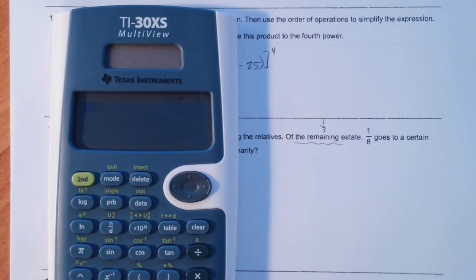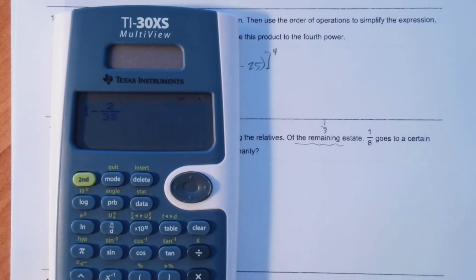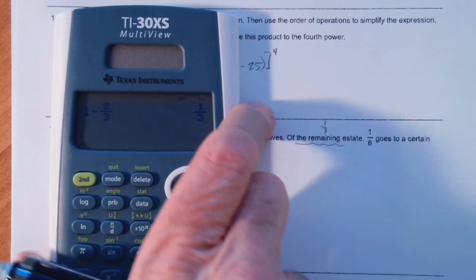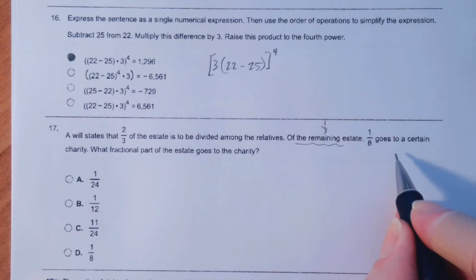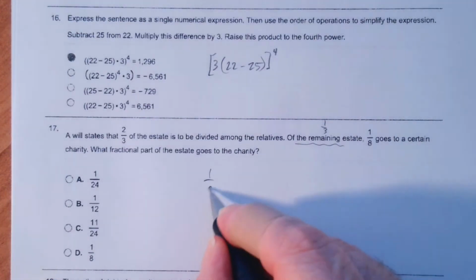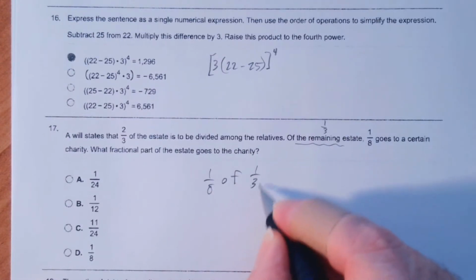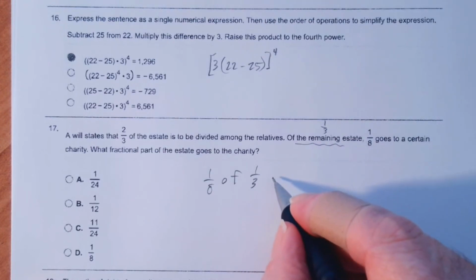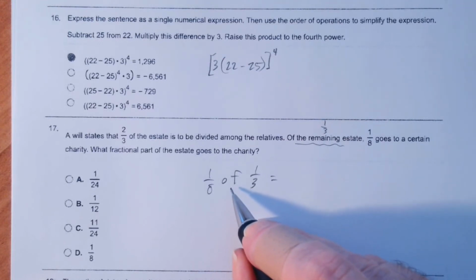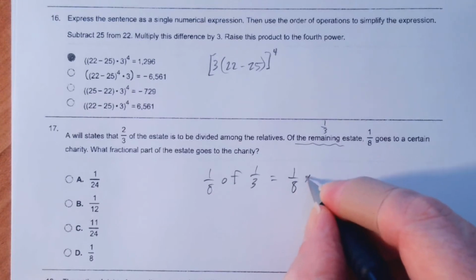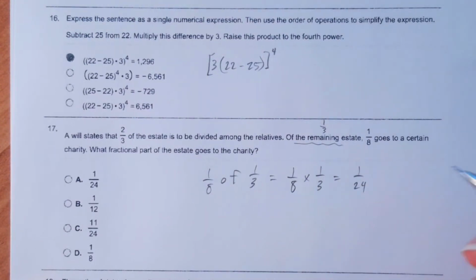And if we subtract the 2/3 that goes to the family, you can use the fraction button here. Let's go ahead and just arrow over, 1 minus 2/3. When you hit enter, you do get 1/3. But hopefully you can do that without a calculator. So of the remaining estate, 1/8 goes to a certain charity. So basically 1/8 of 1/3, which is the remaining part of the estate, goes to charity. And so anytime you take 1/8 of 1/3, this "of" indicates you're going to need to multiply. And so you get 1/24.